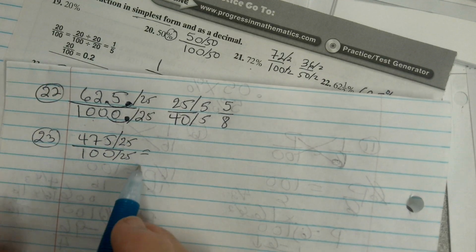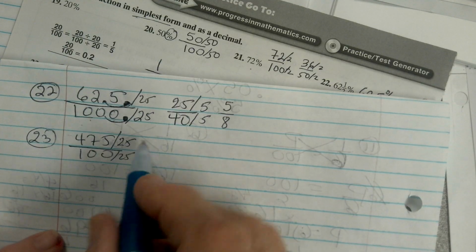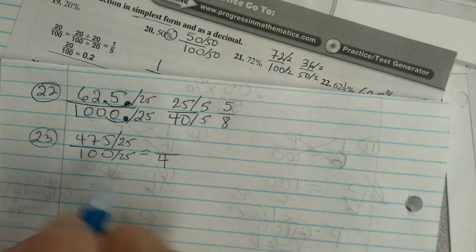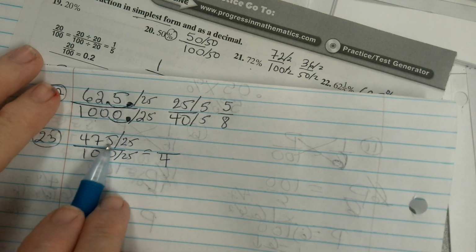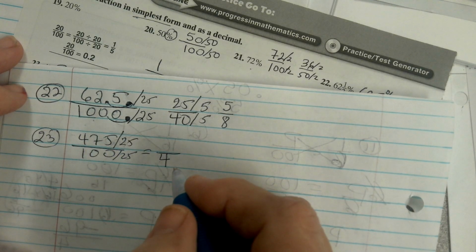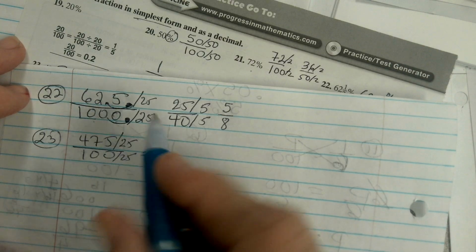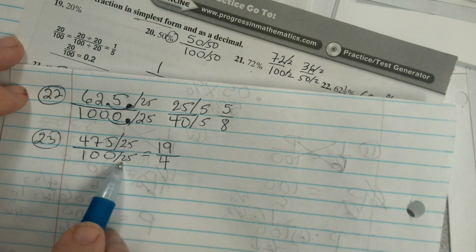On the bottom, it's easy. How many quarters in a dollar? 4. Okay. How many quarters in $1? 4. What's 4 times 4? 16. And then I've got 3 more quarters here. So it's going to be, that can't be. Oh, no, that is correct. Okay. Because 475 is bigger than that.